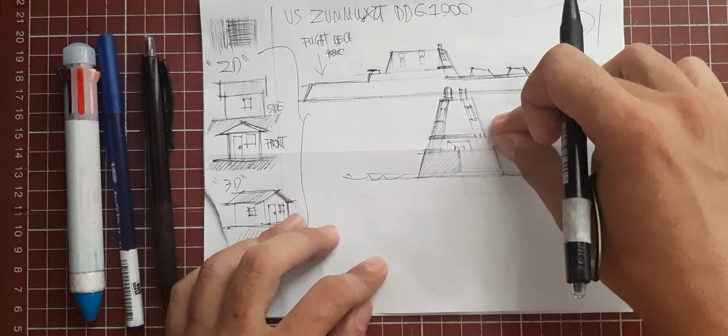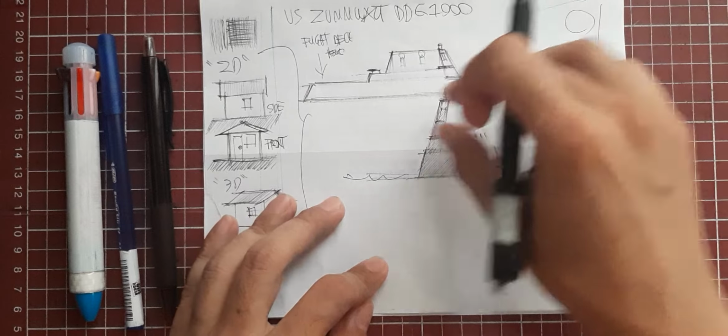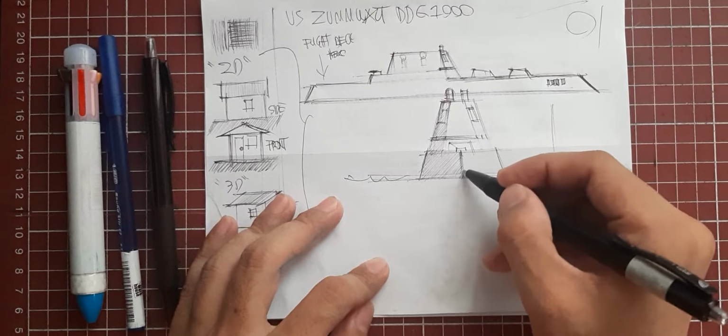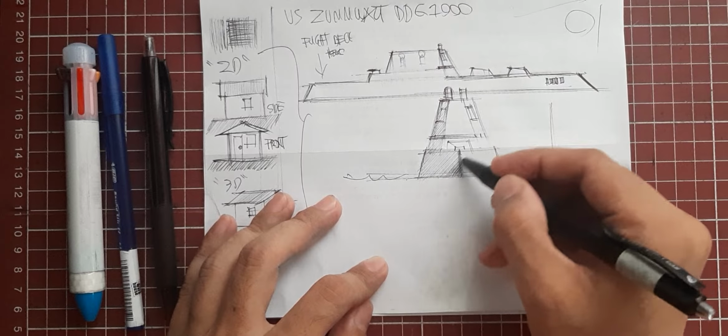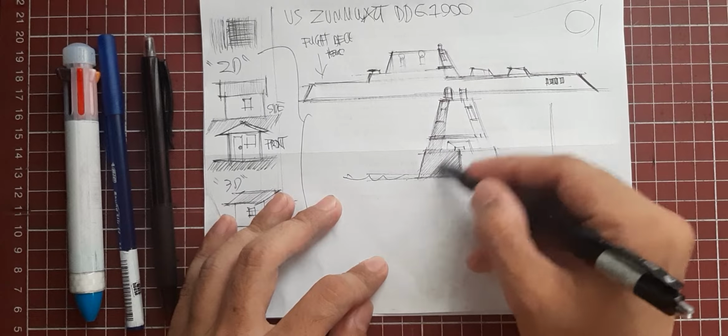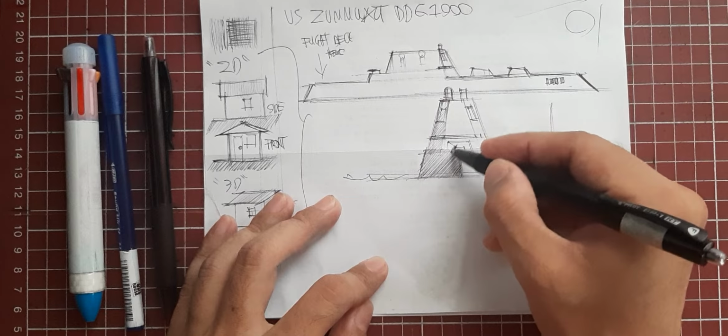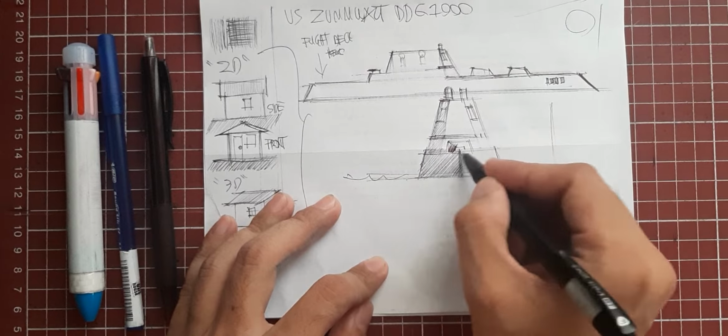If this is the main subject or the main focus of your drawing, the rest of the drawing should not be very dark. So you have to know the depth when you're shading.